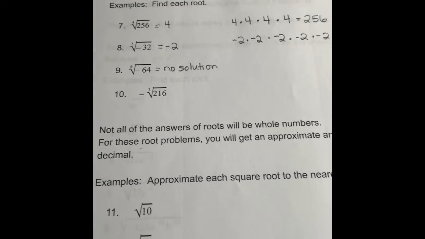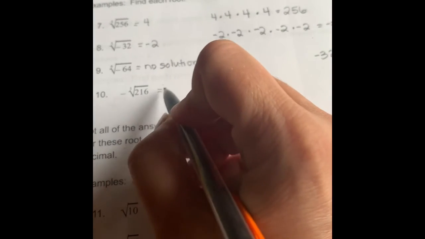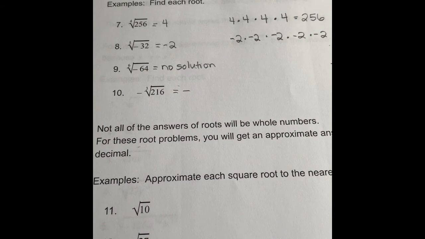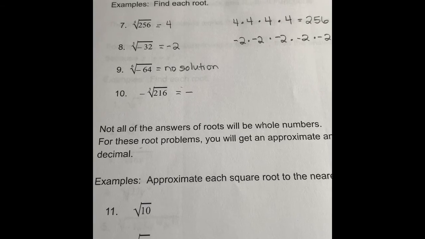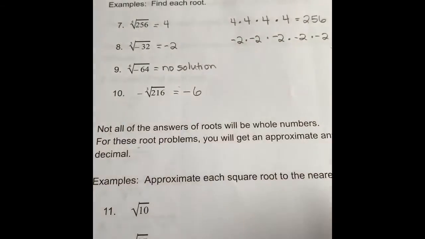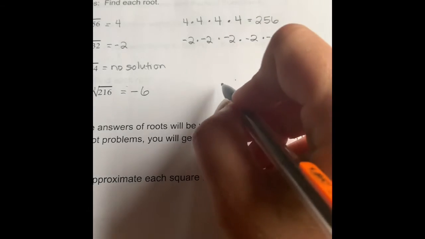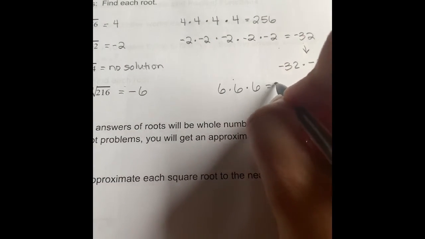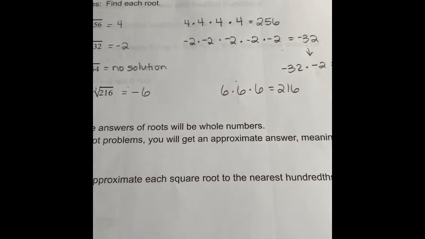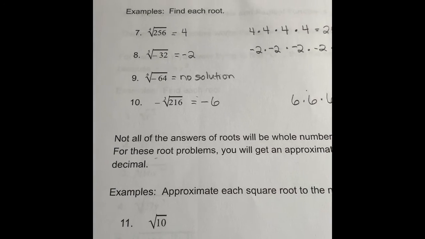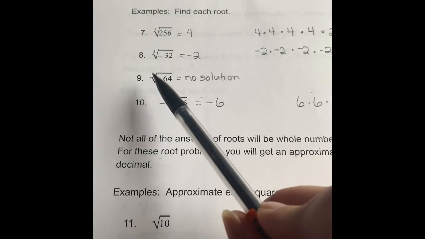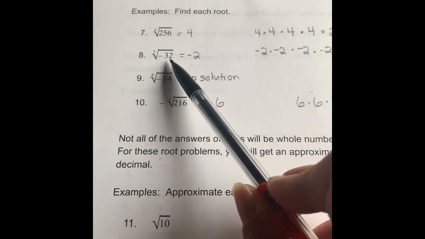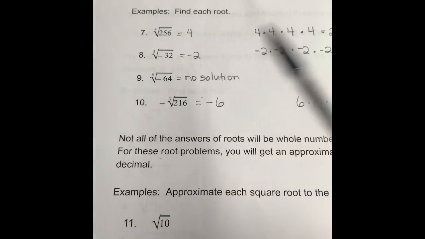Number 10 has that negative in front, which again just means that our answer is negative. So now we're trying to think of what number we can multiply 3 times to get to 216, and that would be 6. So our answer is negative 6. That's because 6 times 6 is 36. 36 times 6 is 216. So again, the only time you can't get an answer here is if the root is even and the number underneath is negative. You can have a negative with an odd root, just not with an even root.